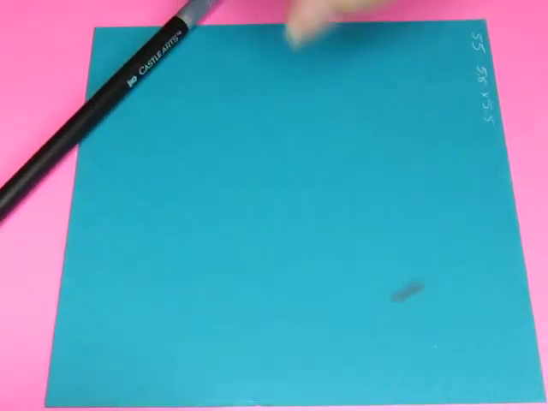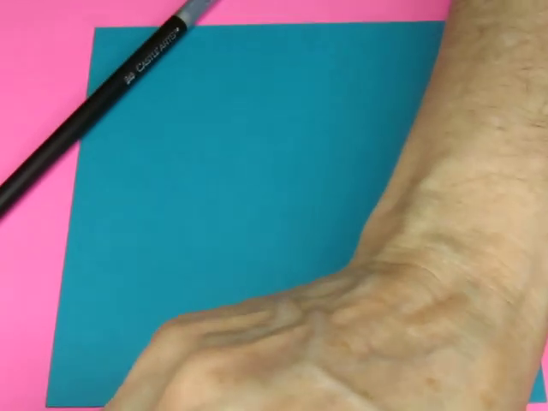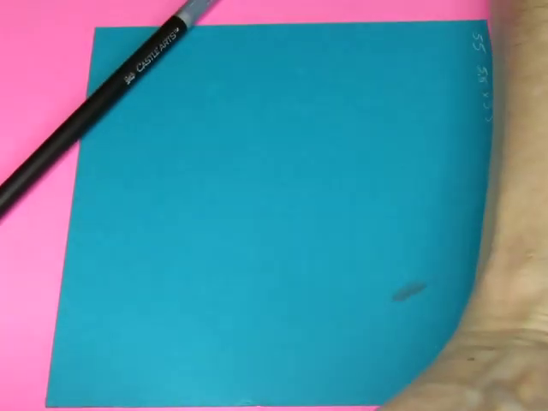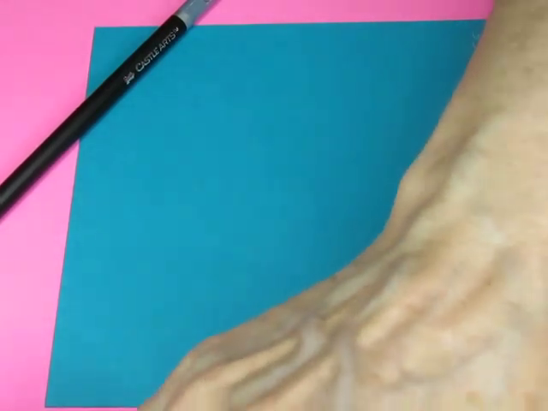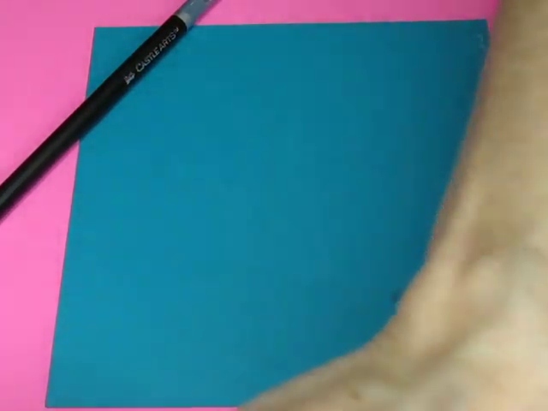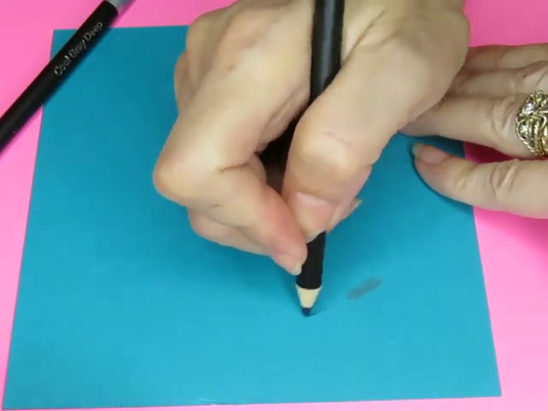No. I mean, maybe for a little bit of it, but no, that's not what I want. Okay. Ultramarine, indigo, Prussian blue. Let's try the Prussian blue.